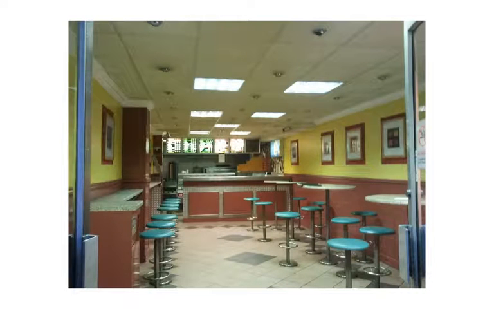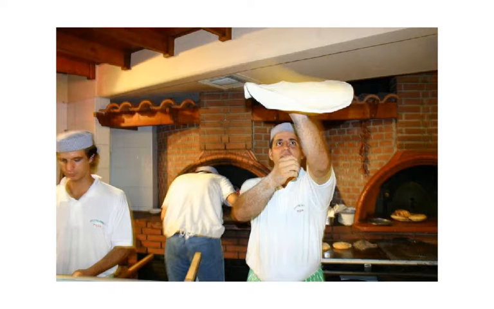Mark's uncle owns a pizza shop. This is what it looks like. Mark loves to help his uncle make pizza, but even more than that, he loves to make his own pizza. When Mark makes his own pizza, he uses a combination of different things.